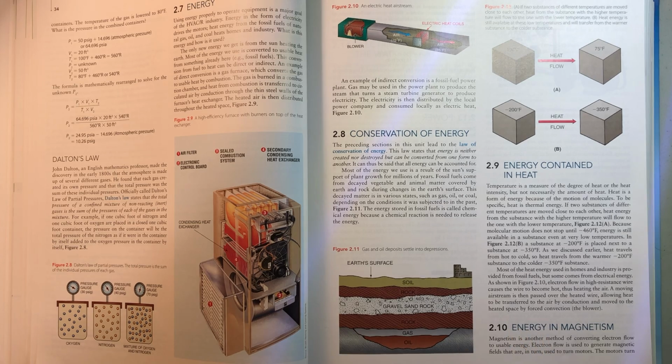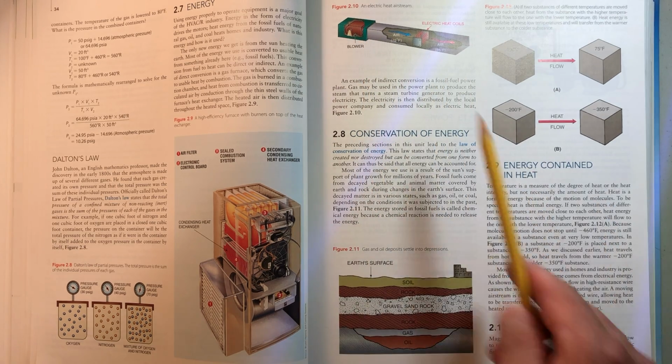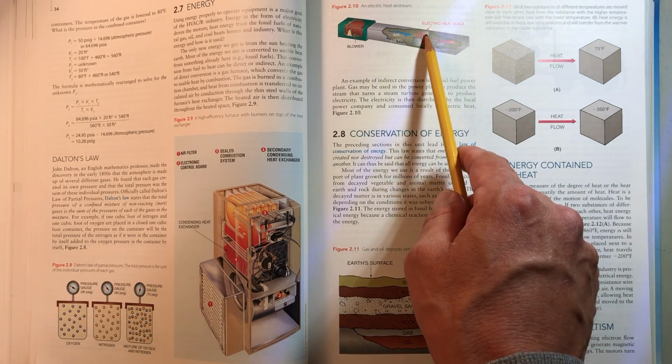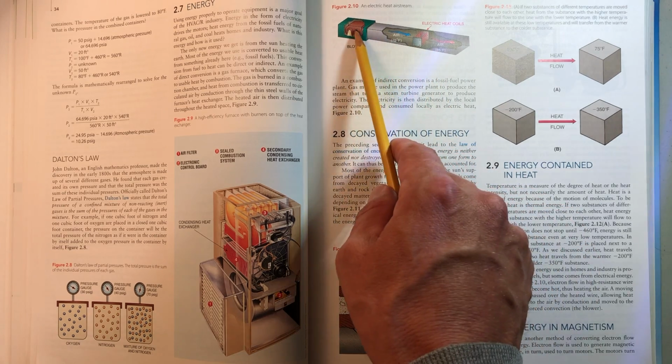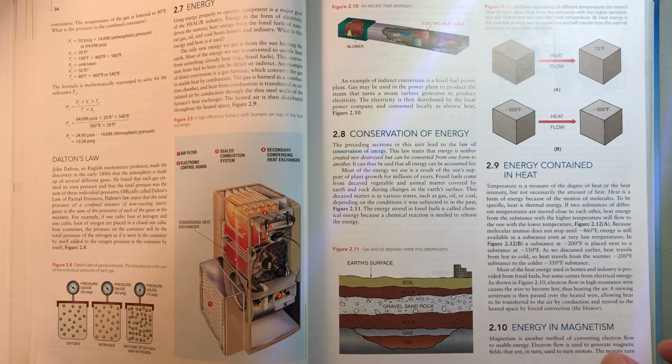A moving airstream is then passed over the heated wire, allowing the heat to be transferred to the air by conduction, and moved to the heated space by forced convection. Okay, so the air is touching the heated wire, that's conduction, and the air is being forced by the blower, so that's forced convection.